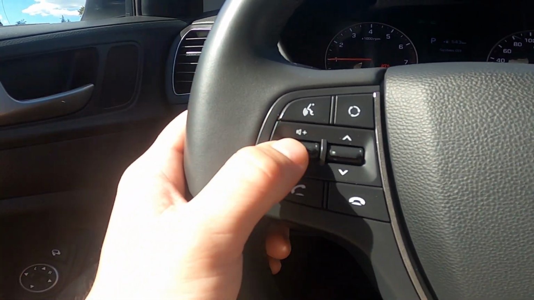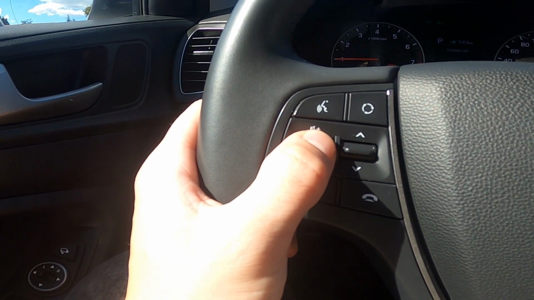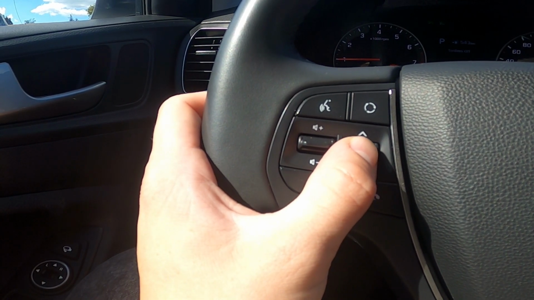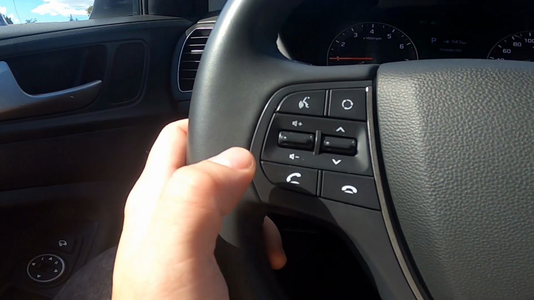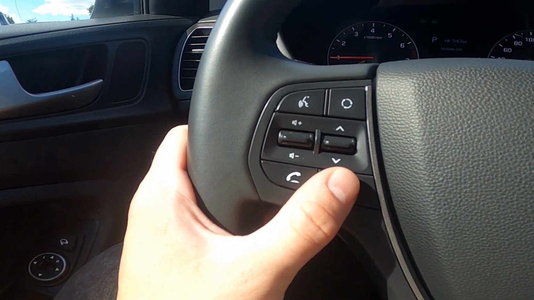This button allows us to change radio volume. And thanks to this button we can change radio station. Next, we can answer and end calls by these buttons.